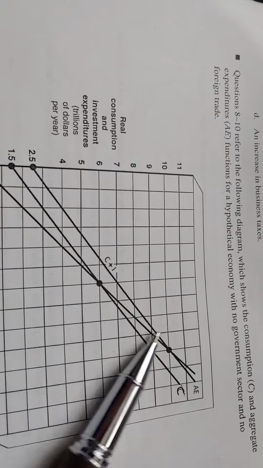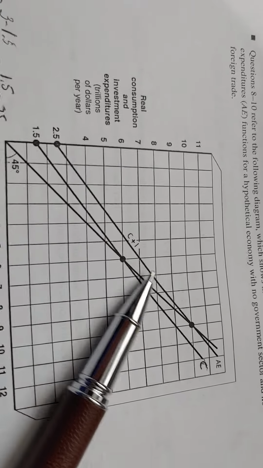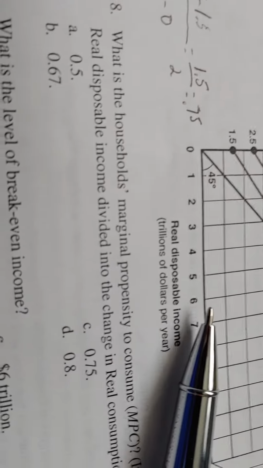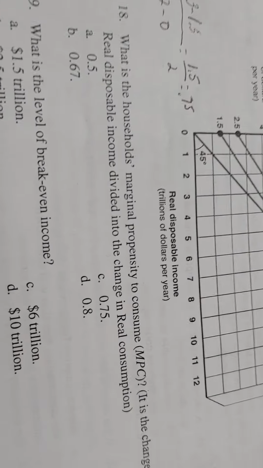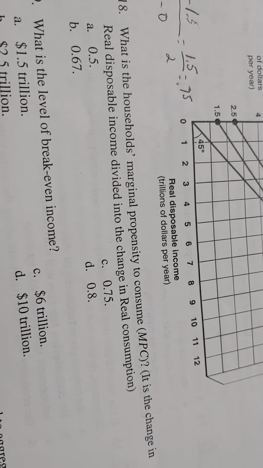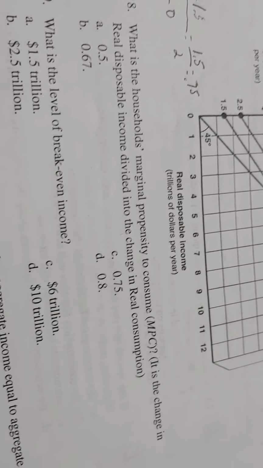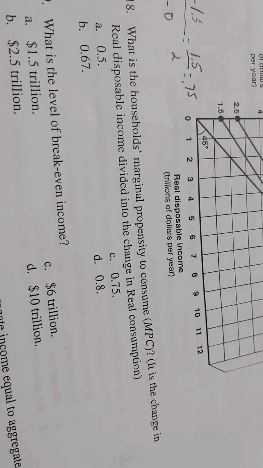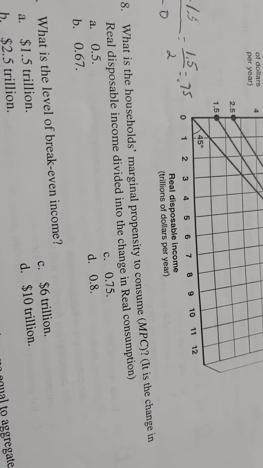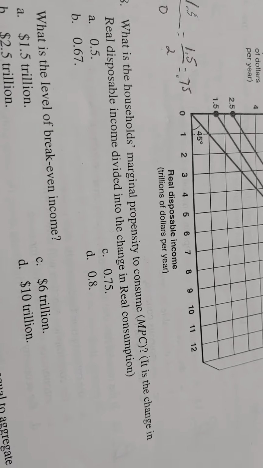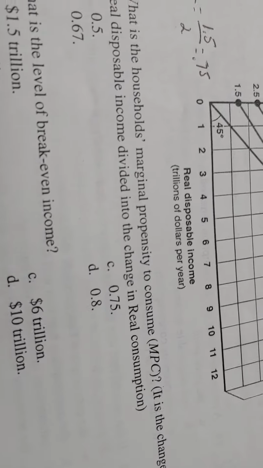Okay. So I think I've described this here pretty well. So now let's go down to the first question here. And it says, what is the household's marginal propensity to consume? So this is that MPC we're talking about. It is the change in real disposable income divided by the change in real consumption. Remember, we're talking about a change here.